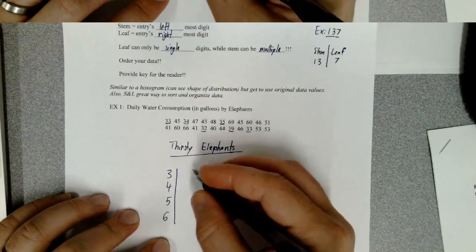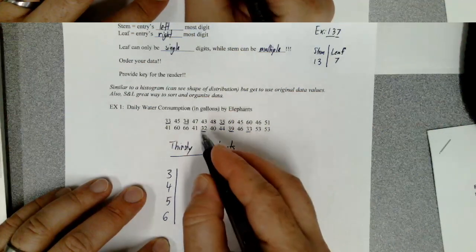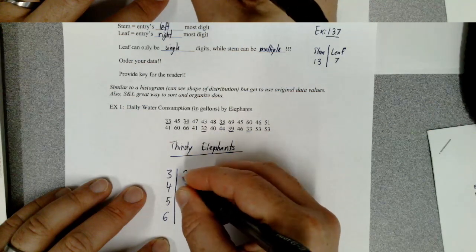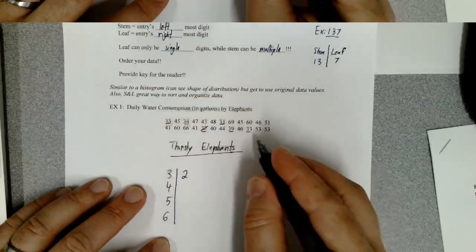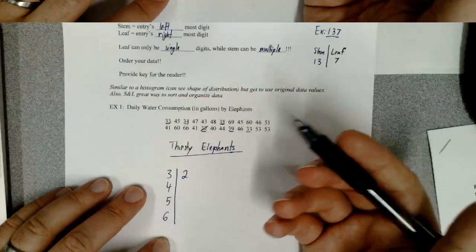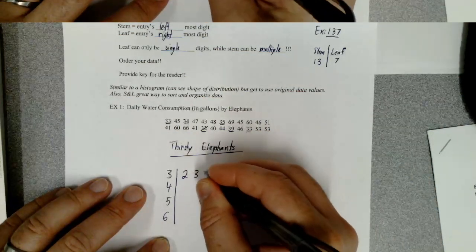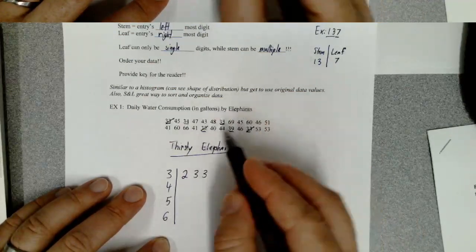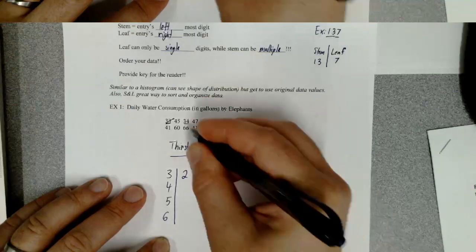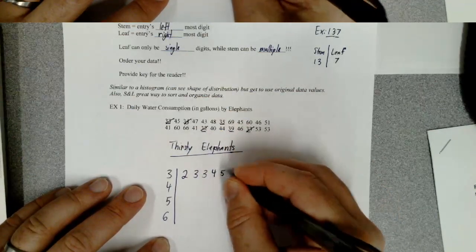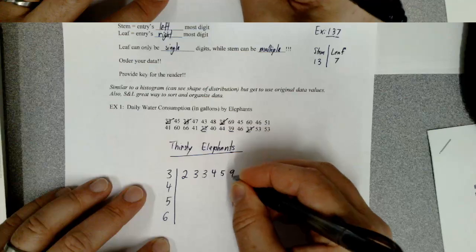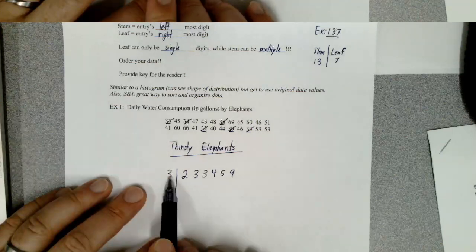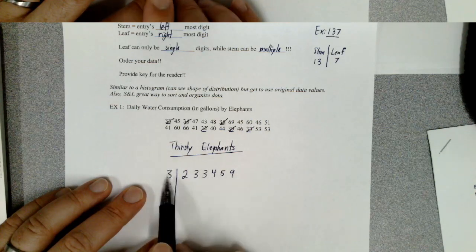In order, I'll write down their leaves. Starting with 32, it's 2. Then I have 33 and 33. If you have repeats, you just list it twice. Then I have 34, so I put down its leaf of 4, 35, and 39. That hits all my 30s: 32, 33, 33, 34, 35, 39.